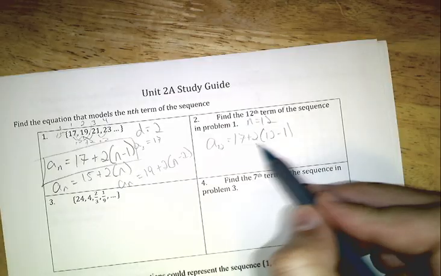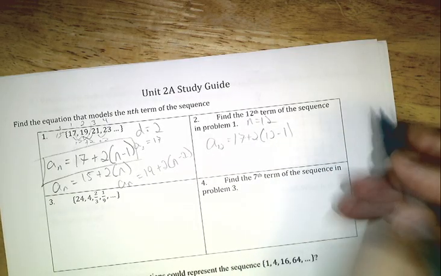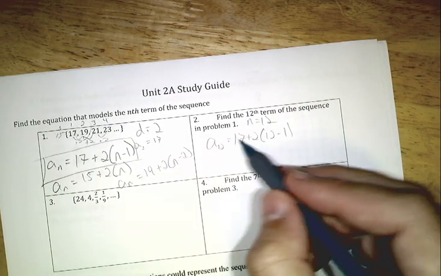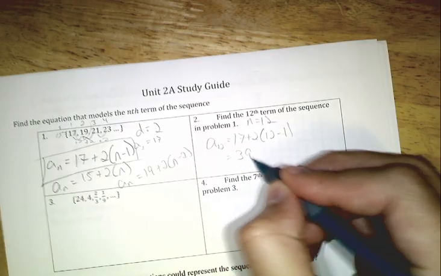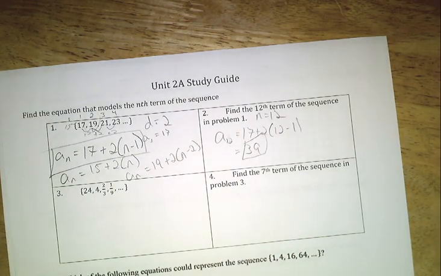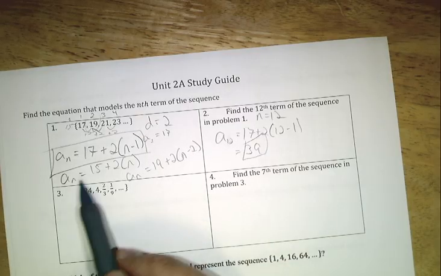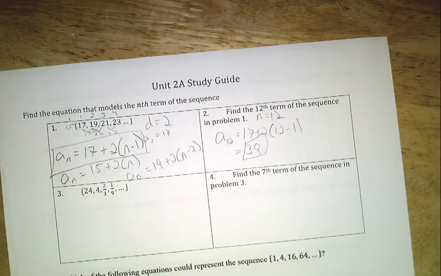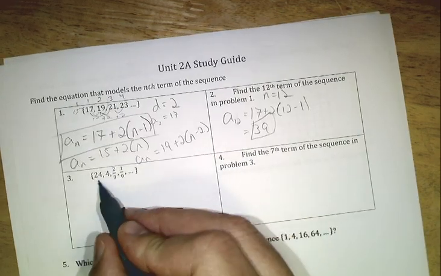And plug that in. So 12 minus 1 is 11, times 2 is 22, plus 17 is 39. So a sub 12 should be 39. And that 39 will happen no matter which one of these equations you use. They are all equivalent.